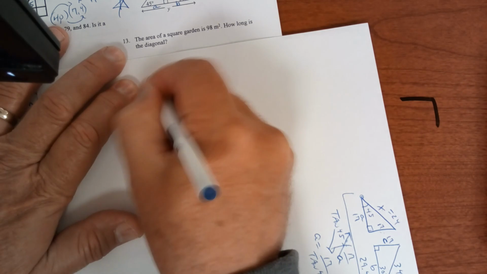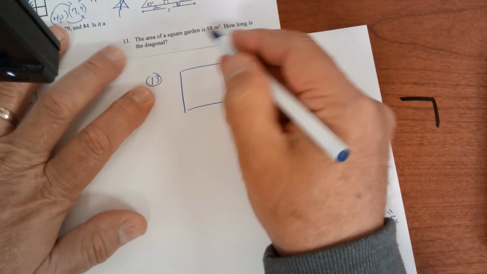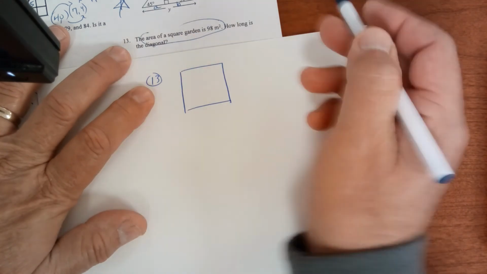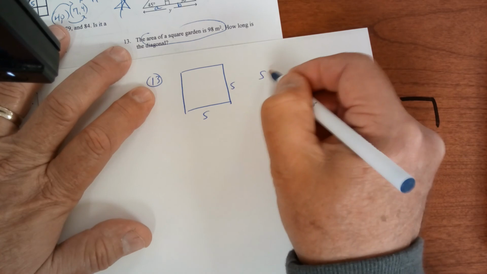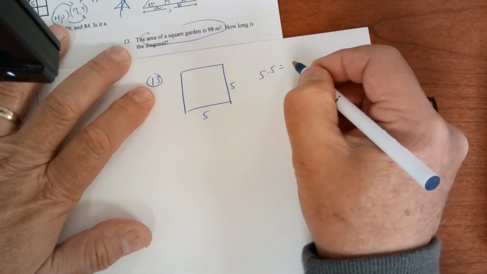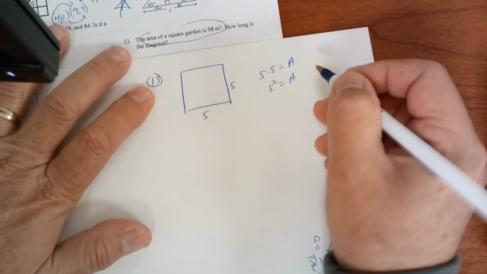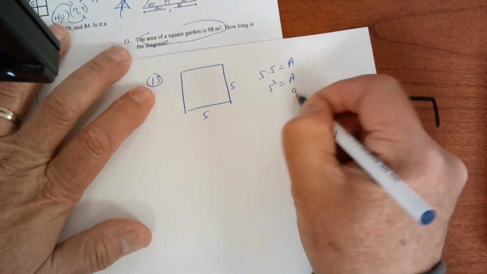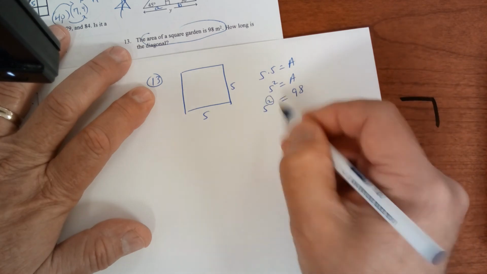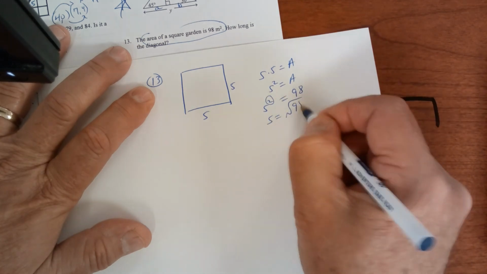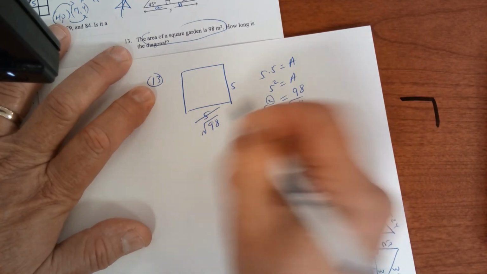So when you draw a square, the diagonal, the area is this. Side times side equals area of a square, or side squared is equal to area. They tell you the area is 98, so you're going to substitute into that, and you're going to do the square root. So the side is going to be the square root of 98. So this side is the square root of 98, and so is this one, the square root of 98.